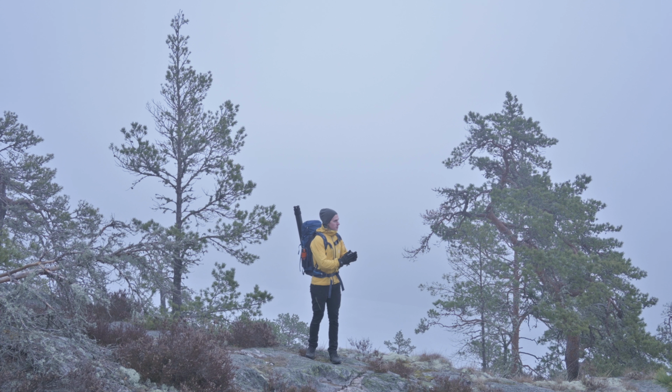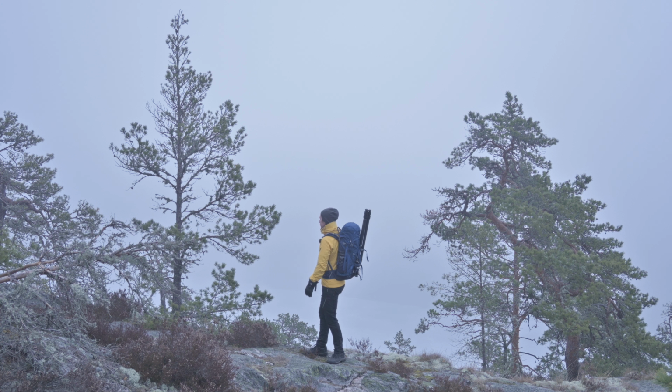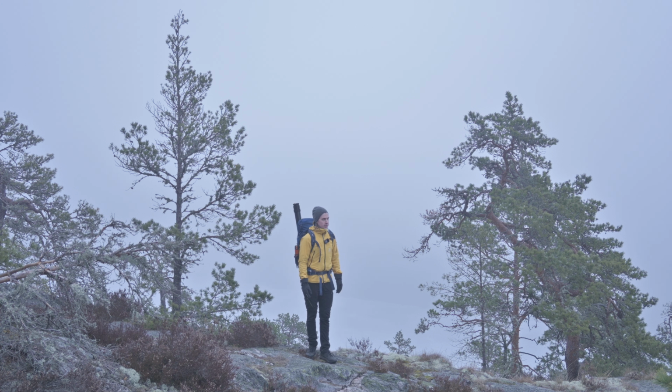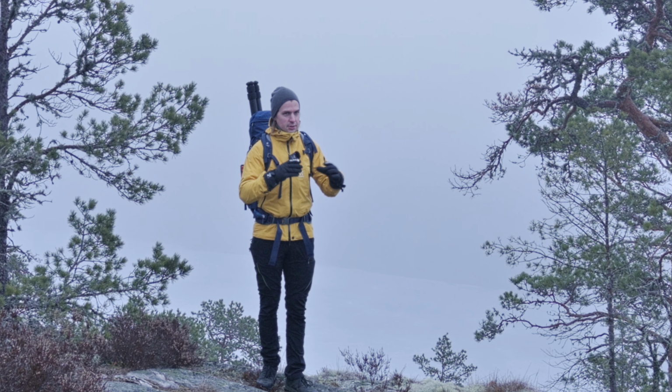But today I'm out and, surprise, surprise, I am looking for compositions. And we have this lovely fog rolling through the landscape today and it's looking very interesting. It's a soft fog, so it isn't really that thick, so I guess it's a thin fog. It gives a little bit of separation between the trees.